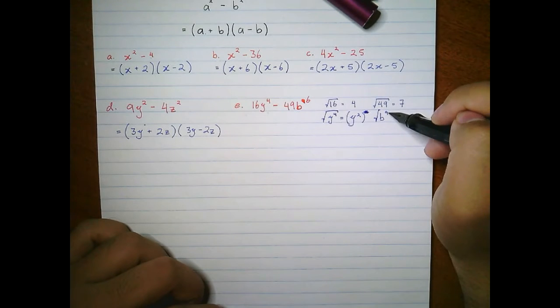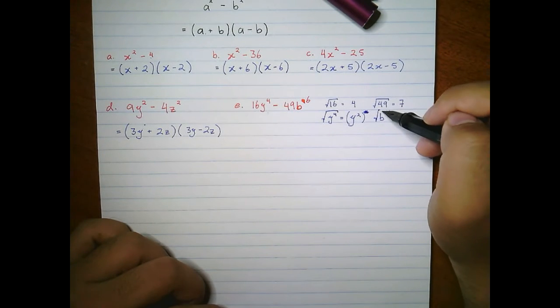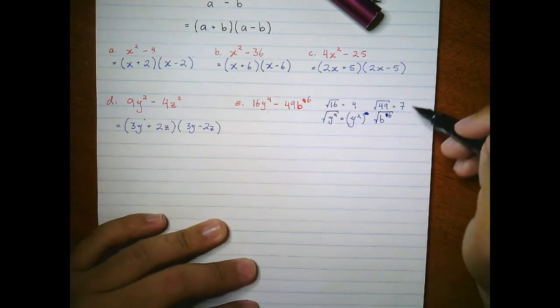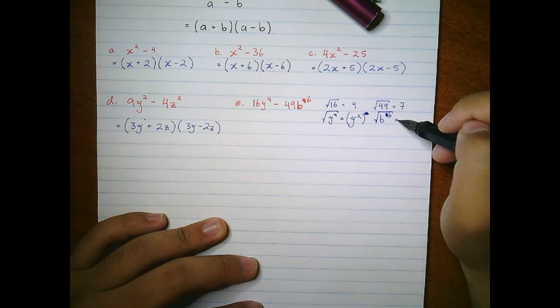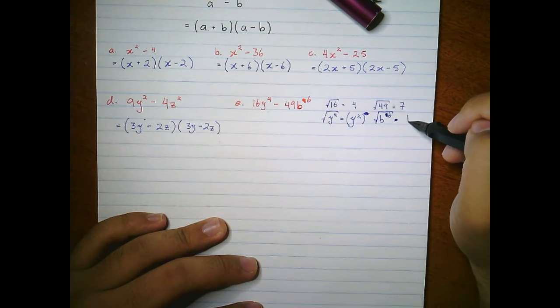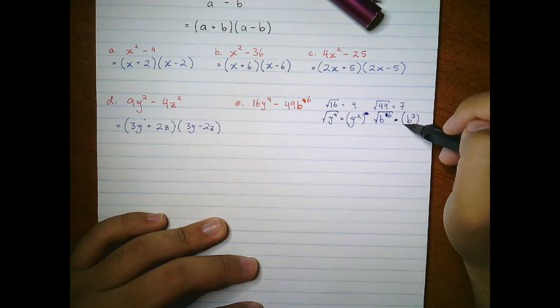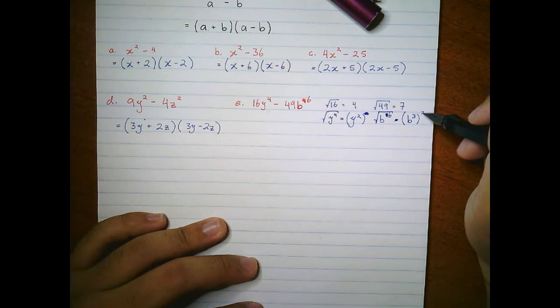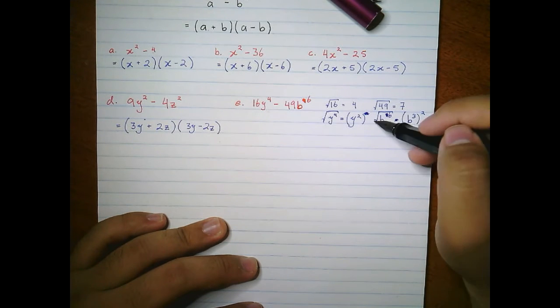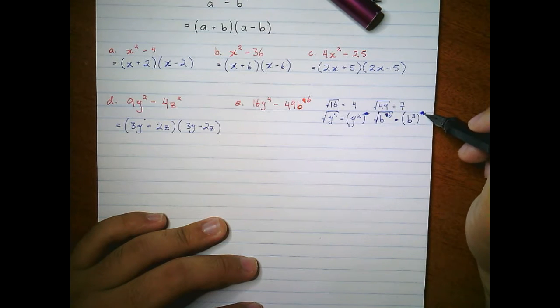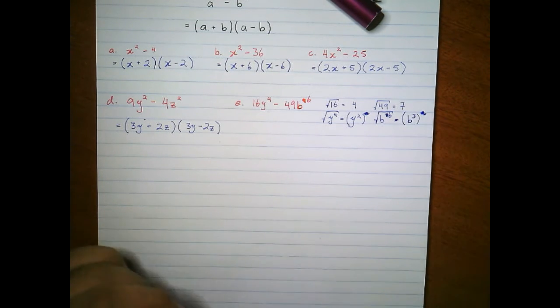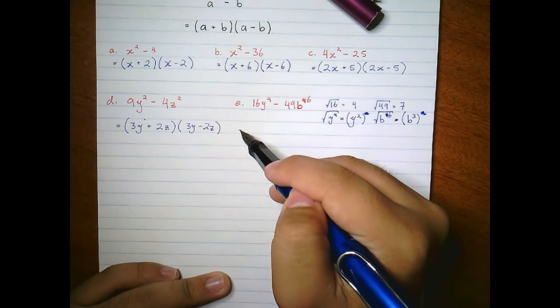So if we do the square root of b to the power of 6, we will actually get, take a look, since b to the power of 3 squared gives us 6, the square root of b to the power of 6 is actually b to the power of 3. Now that's a mind-bending one, but let's take a look.